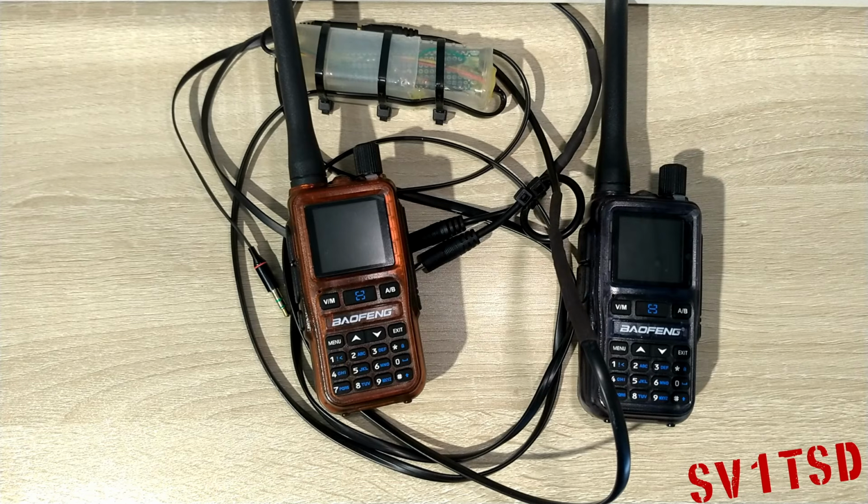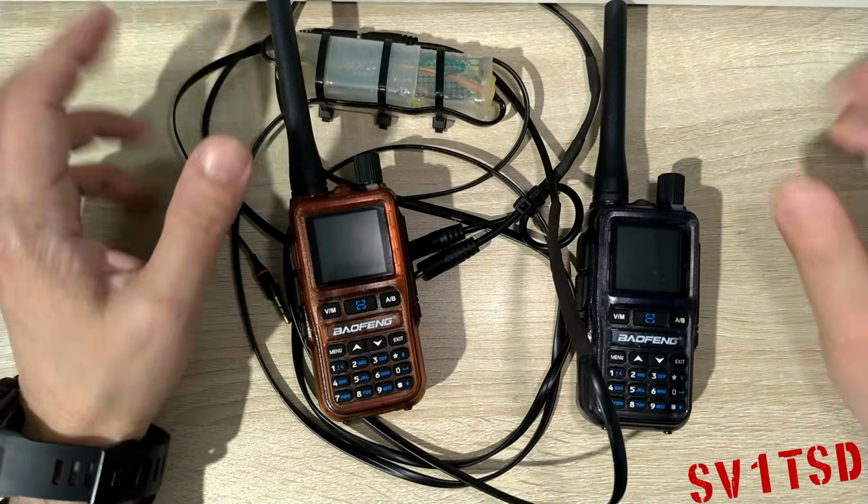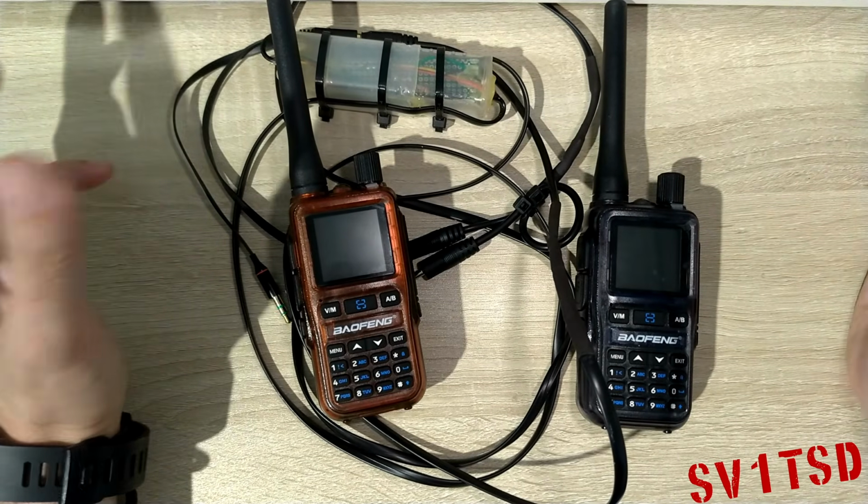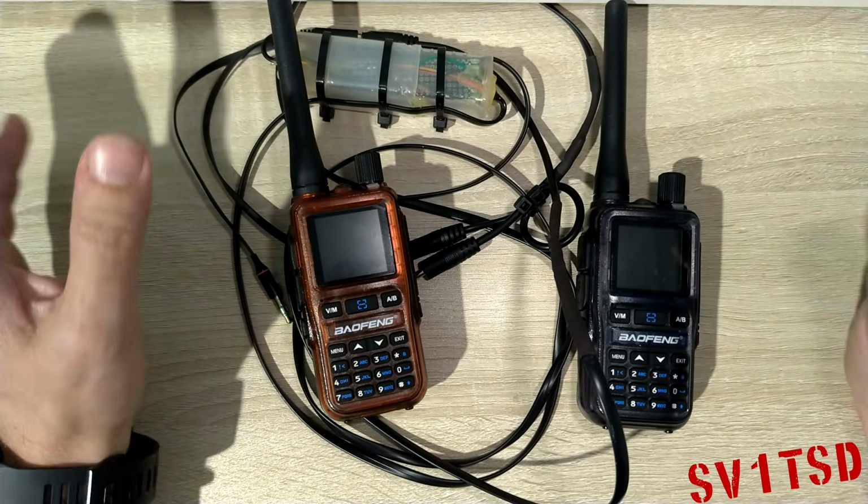It's alive! Oh, it's alive! It's alive! Okay, and now that we've shown that it's alive, let me walk you through the hardware and software used.